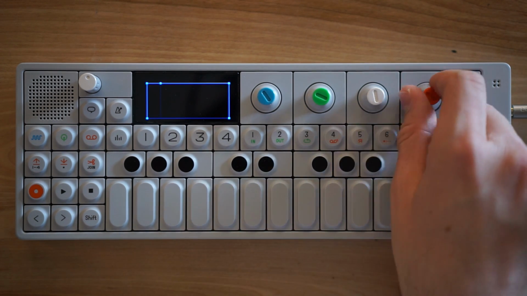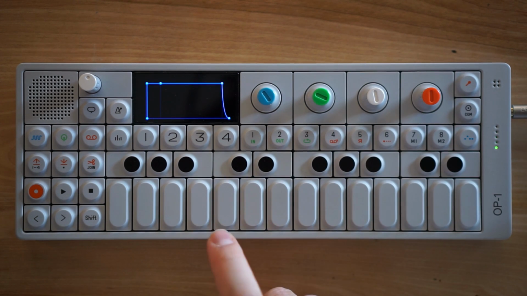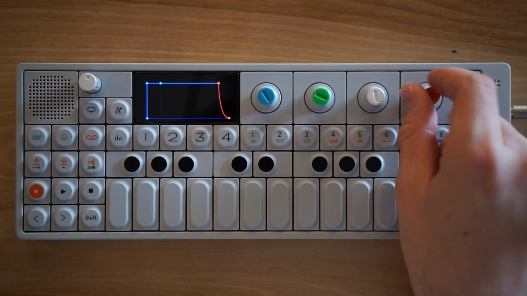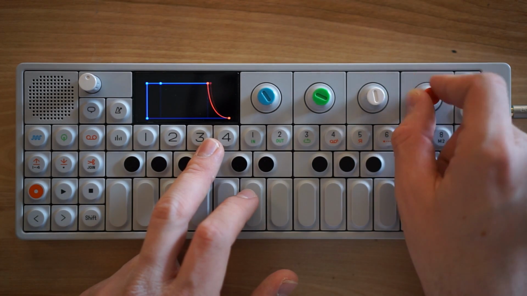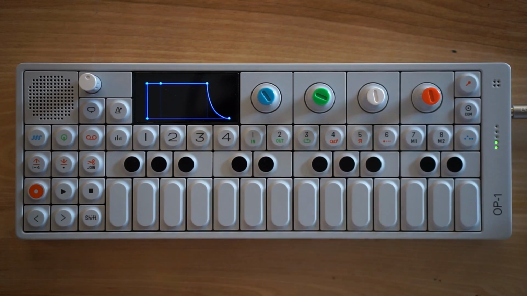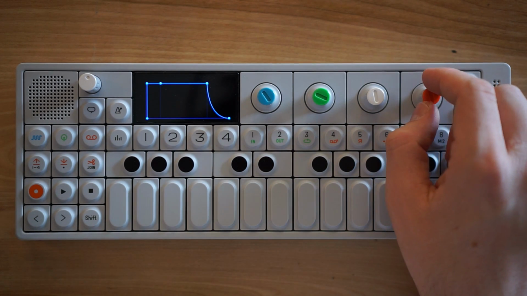If I change the release, you can see how long it takes to go down. And this is also visualized very well in the OP-1. So that's a very long release.